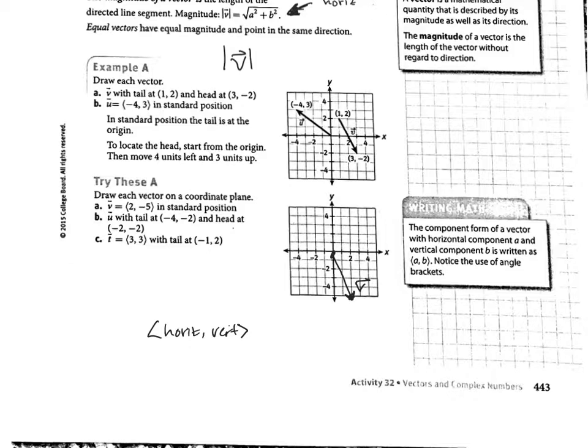Vector U has a tail at -4, -2. So these are now points, places we're going to plot. The tail is the dot, and it has a head at -2, -2. The head is, of course, the arrowhead, and then this is vector U. And then if we combine these things, it says vector T. This is the component form. So the tail is at -1, 2. Component form means horizontal 3, vertical 3. So you count right 3 and up 3. And then again, please make sure you put the arrowhead on the head and then name the vector, vector T.